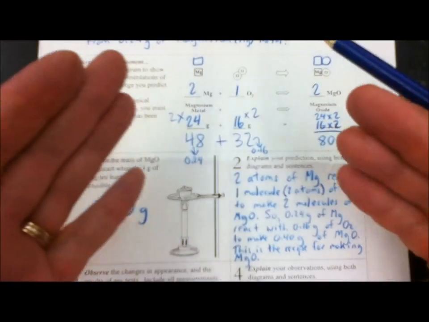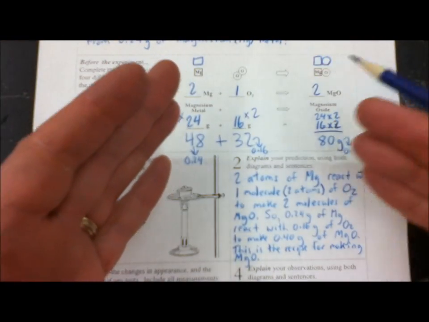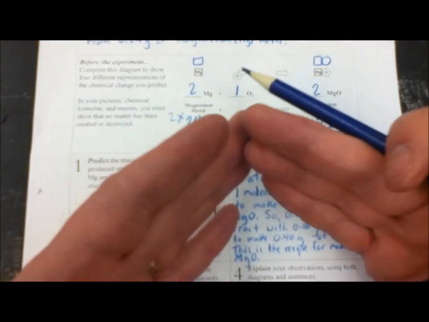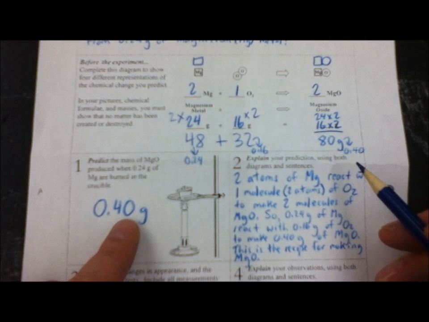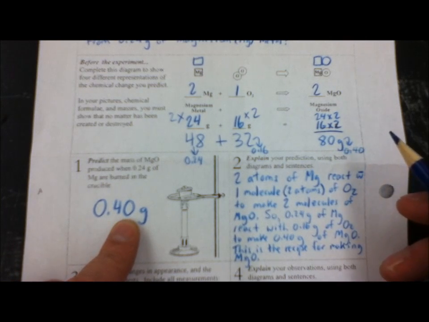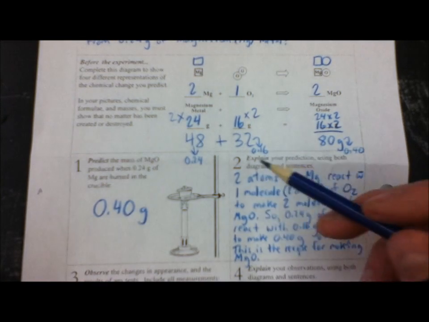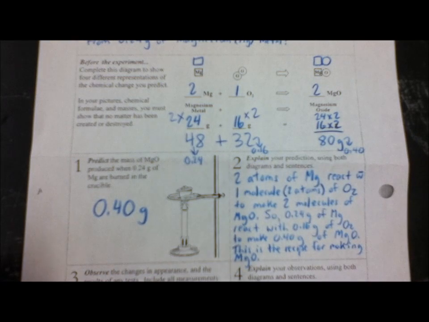We're doing a synthesis reaction. We're taking magnesium and oxygen, joining them together, so their masses should add together to produce the mass of the product. And so our prediction will be 0.40 grams. Take a moment now and write out your explanation.